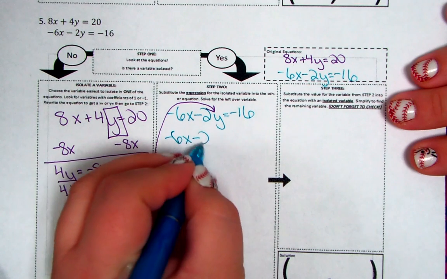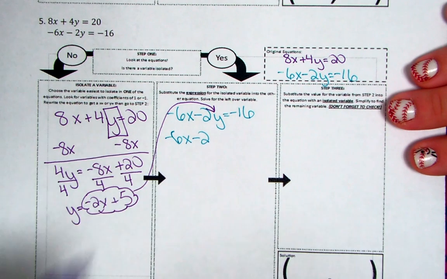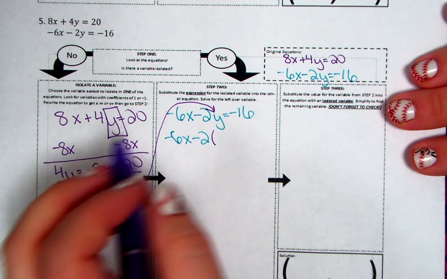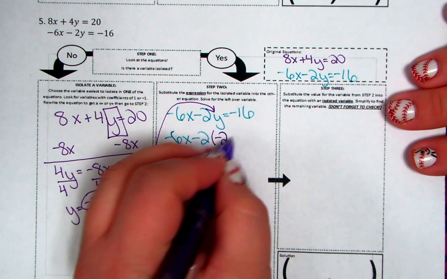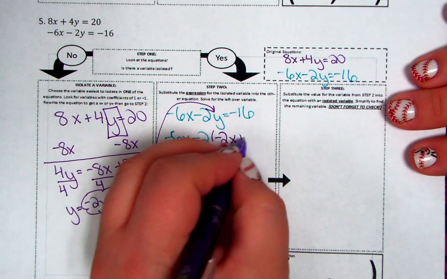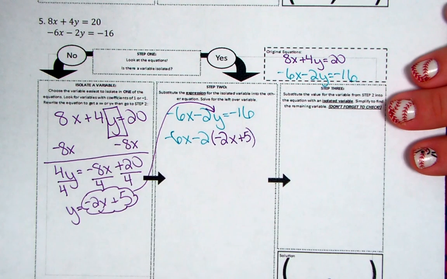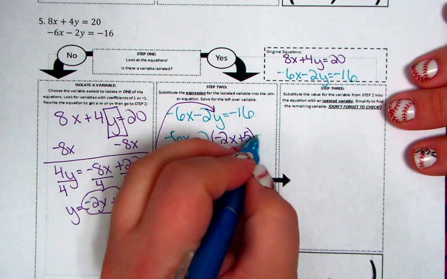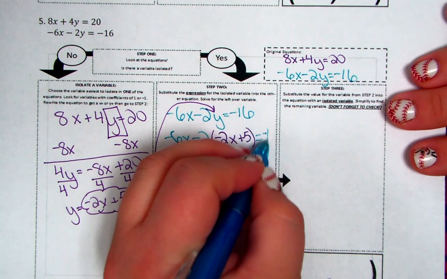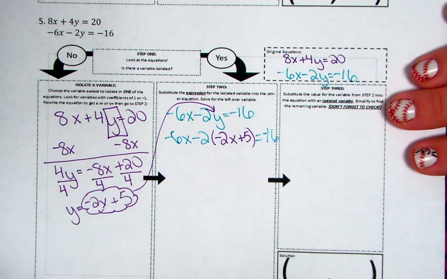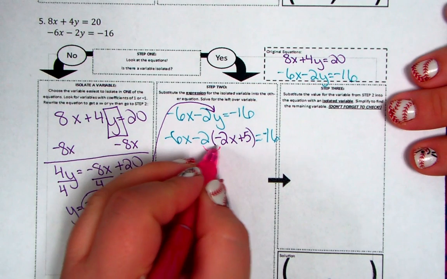So we have negative 6x minus 2 times our y expression, negative 2x plus 5, equals negative 16. We need to do some distributing.